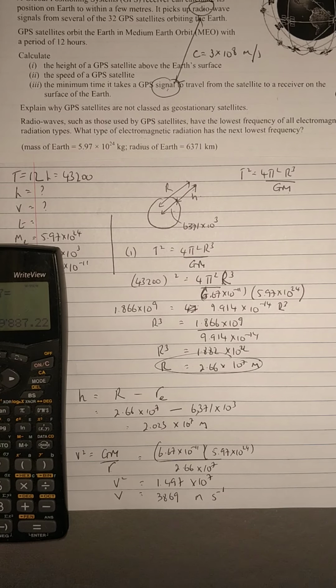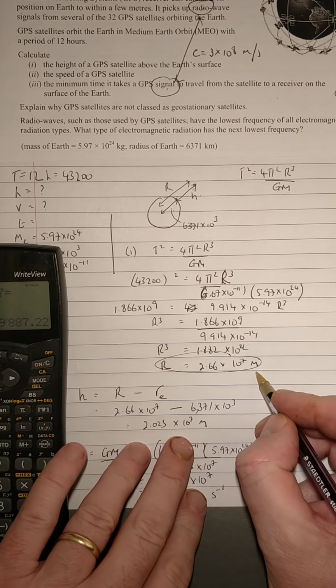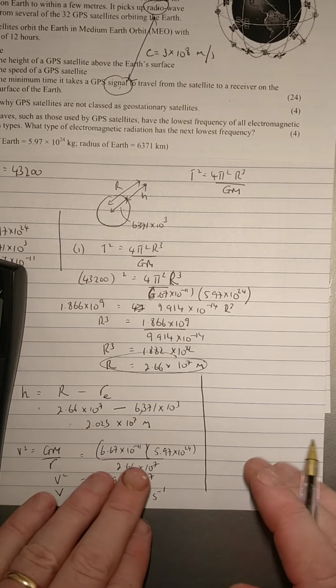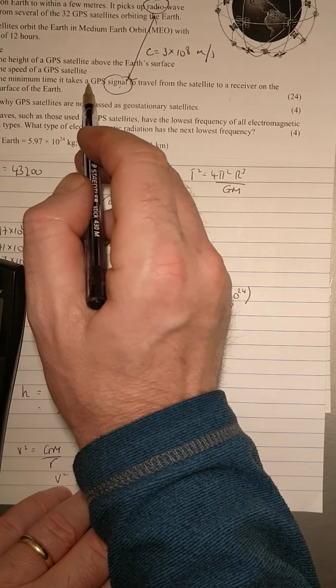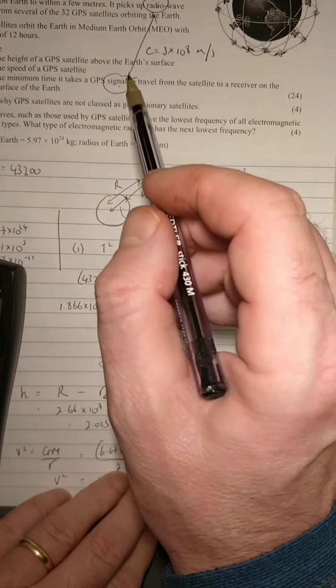Okay, that's part 2. So let's look at part 3. I'm going to just do it over here. Sorry now, but we're saving the planet. The minimum time it takes a GPS signal to travel from the satellite to a receiver on the surface of the Earth. So let's get clear about it.